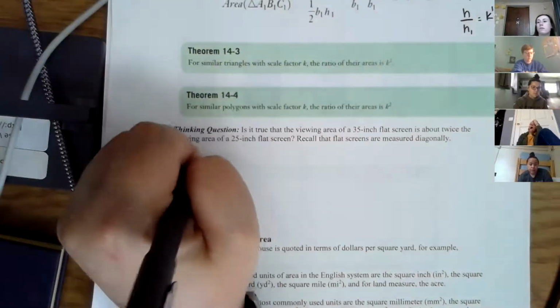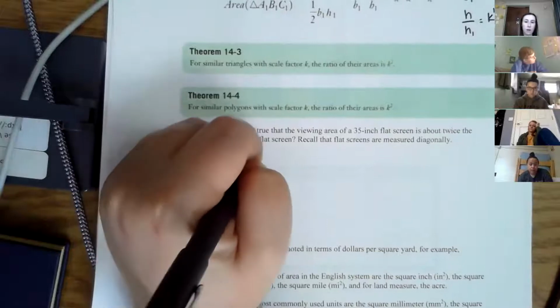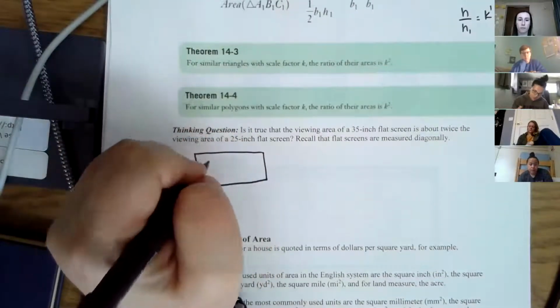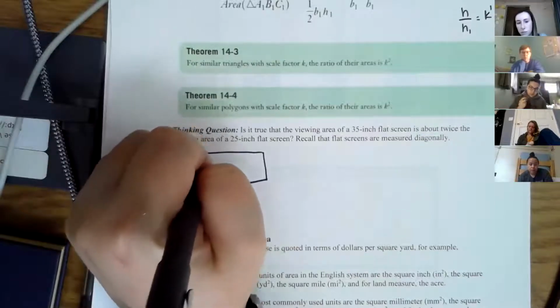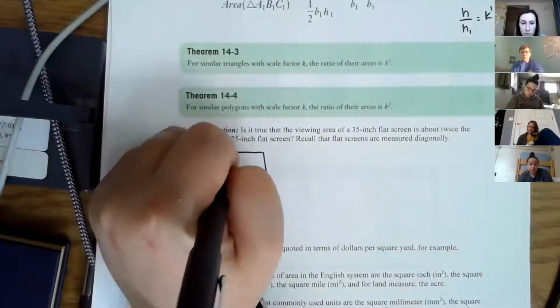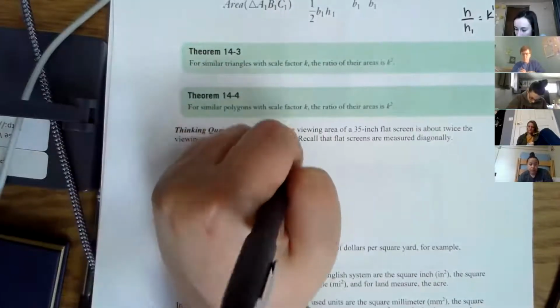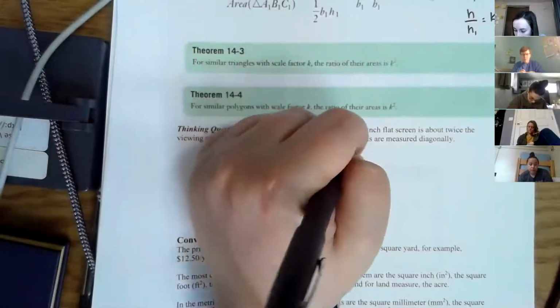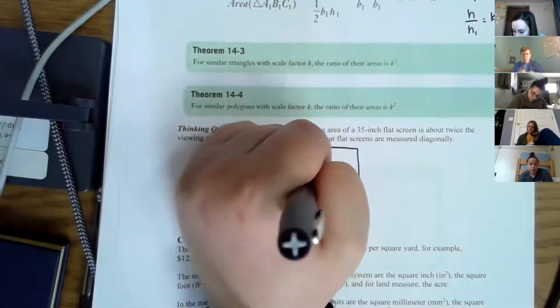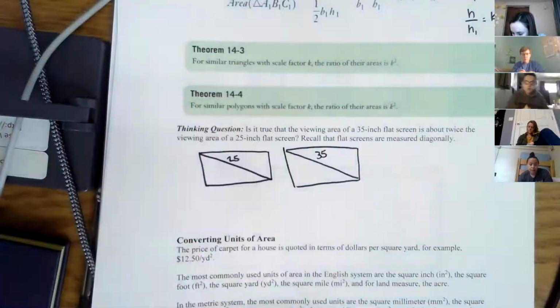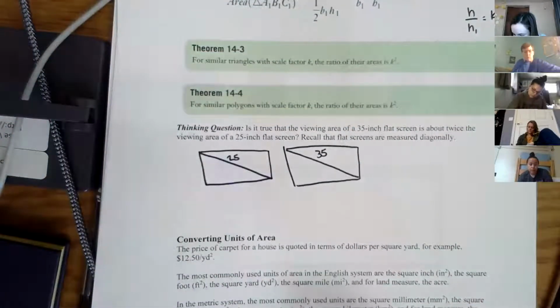So we have this TV, and its diagonal is 25. And then we have a little bit bigger one, 35. These obviously are not drawn to scale.